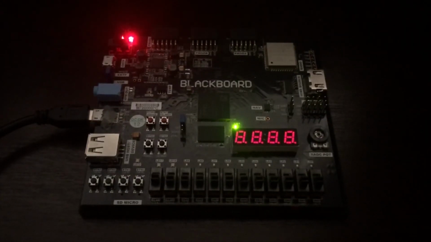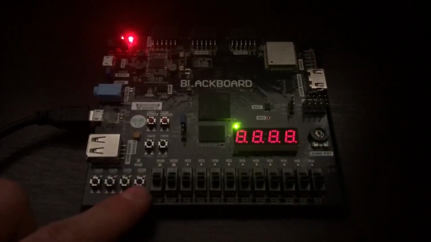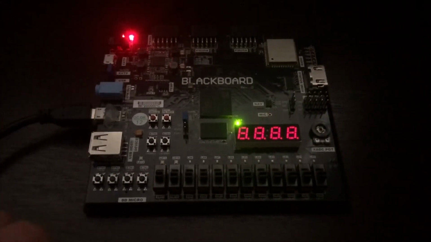So as the code is being compiled and uploaded to the board, this is what happens when we push the button. See? We push the button, it turns on. Don't push it, it turns off. Pretty simple.